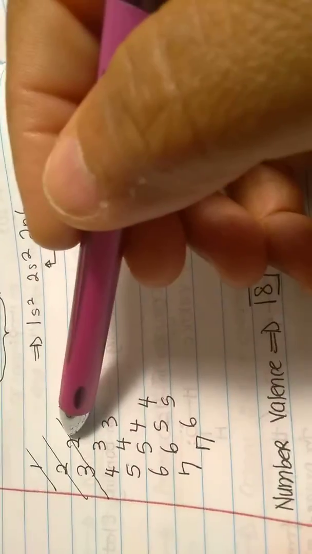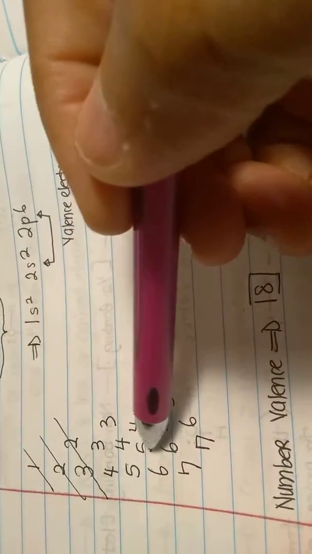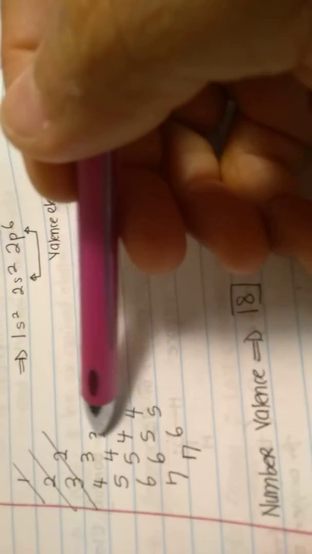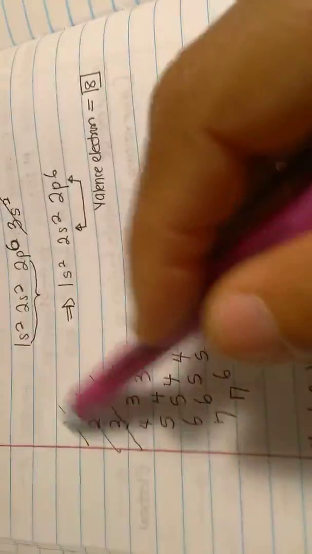So I draw 1, 2, 3, 4, 5, 6, 7. In between 2 and 3, you have 2, 3, 4, 5, 6, 7. So in between the numbers, I have the next number. And then in between 3 and 4, you have the next number. So 3, 4, 5, 6. And then in between 4 and 5, I have 4. So once again, it's 1 through 7, 2 through 7, 3, 4, 5, 6, 4, and 5. And then I start crossing the numbers off.